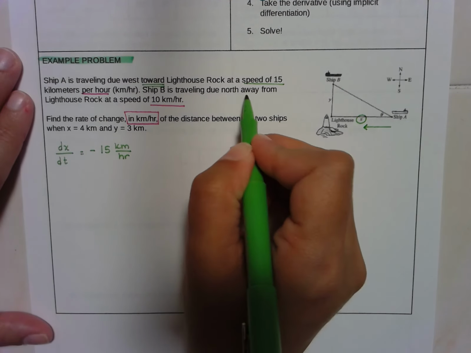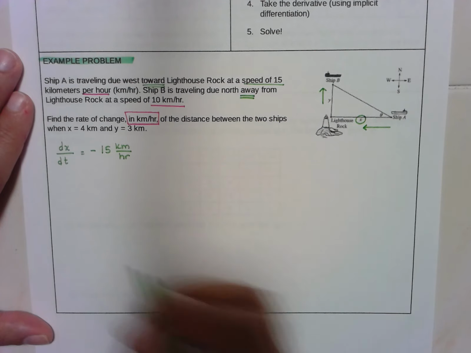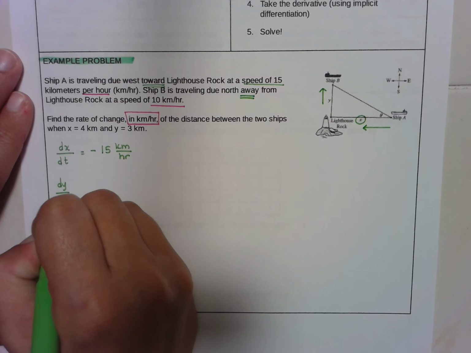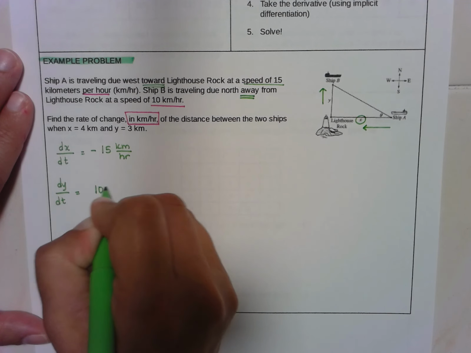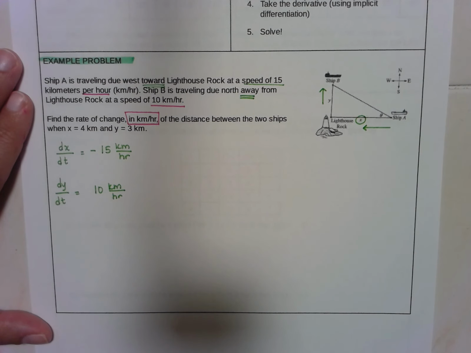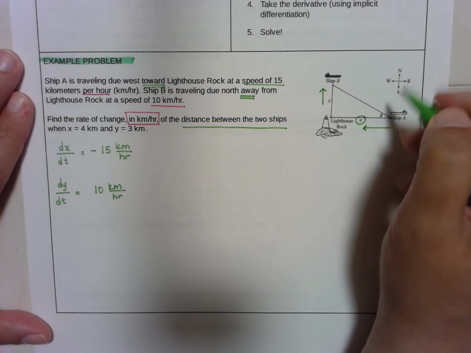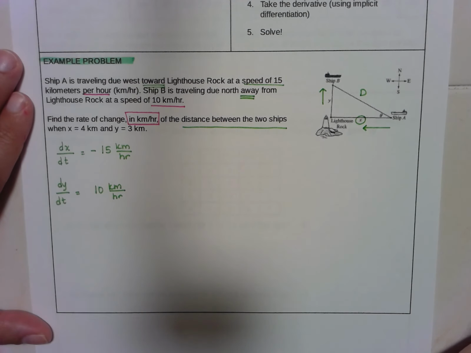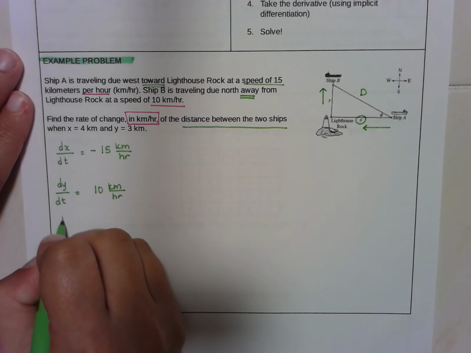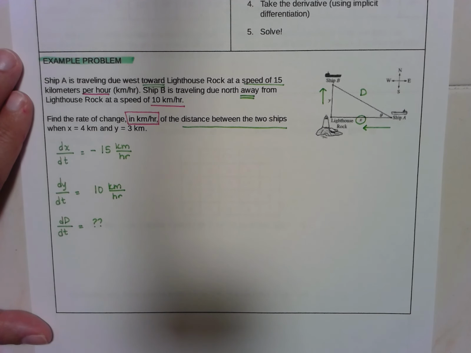Ship B is traveling due north away from the lighthouse at 10 kilometers per hour. So ship B is going north, which means dy over dt would be 10 kilometers per hour. And I'm going to leave this positive because the length of that side of the triangle is getting longer. Finally, it says, find the rate of change in kilometers per hour of the distance between the two ships. Now, the distance between the two ships would be the hypotenuse of this triangle, and it doesn't have a label yet. So I'm going to go ahead and put one in, which is d. dd over dt, the rate of change, is what I'm trying to find.